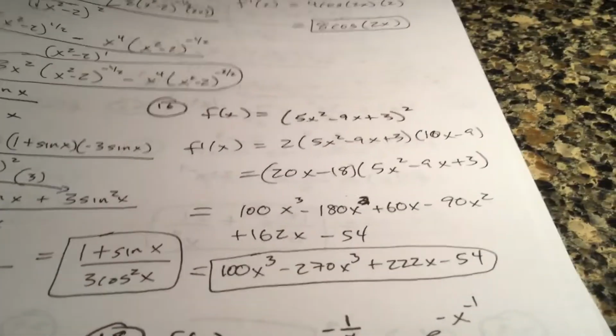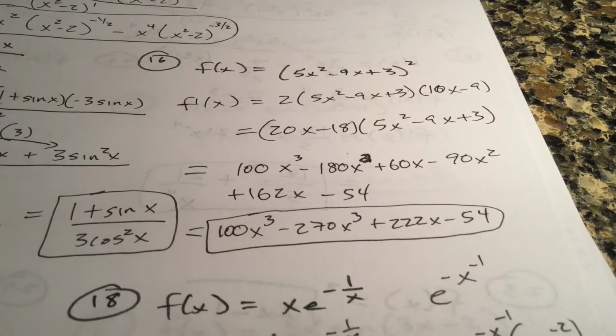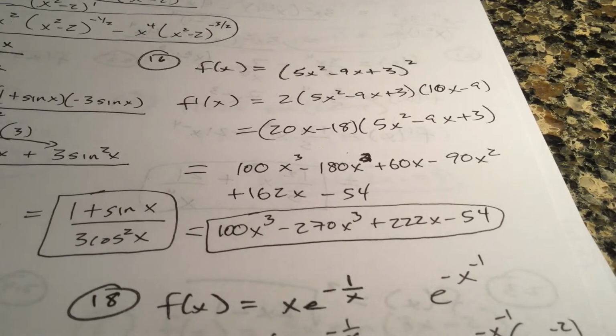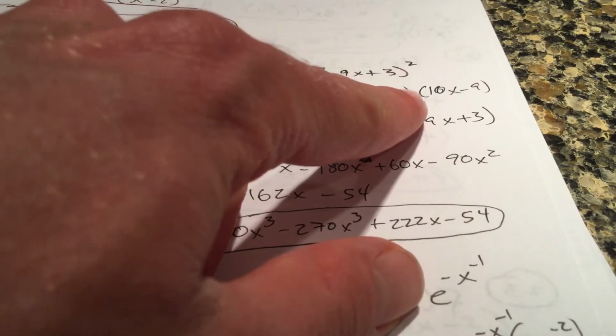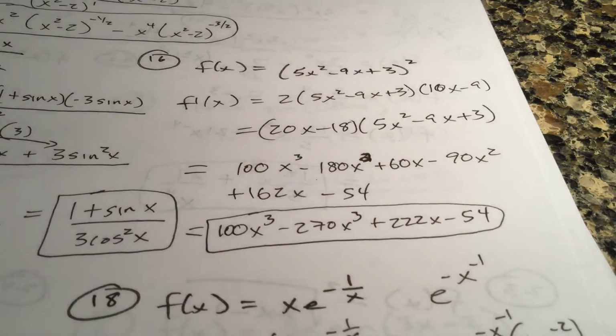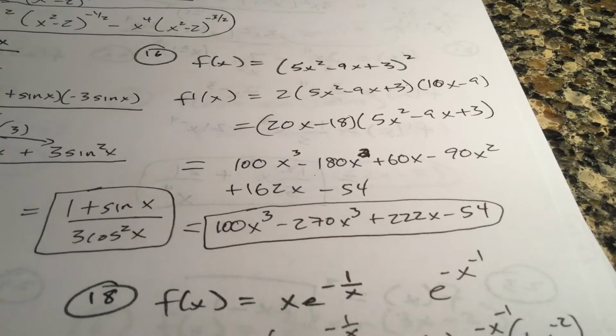16, basic use of the chain rule. Bring down the 2, write that u, take the derivative of u. Because that term's not squared or anything anymore, you should distribute, and that's what you get. Hopefully. Again, I did this pretty quickly, so make sure all that arithmetic is right.